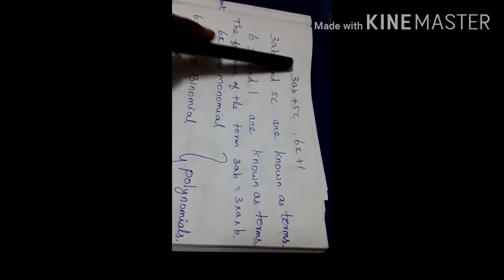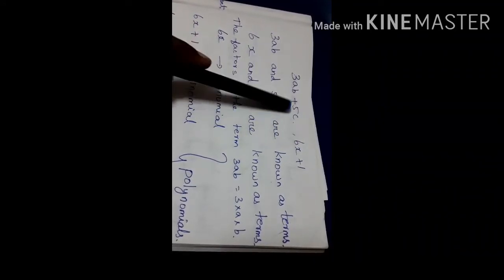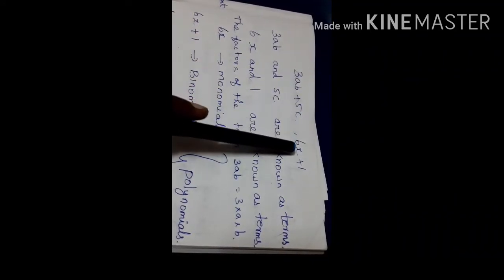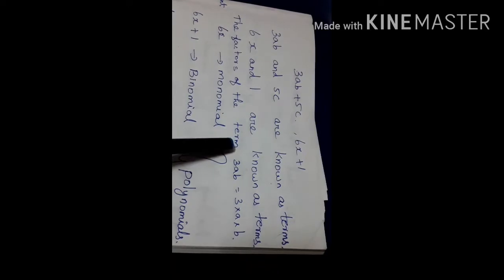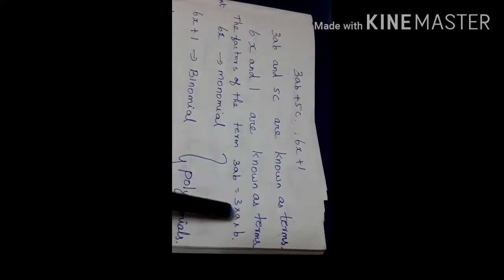This is the first term. This is the second term. 3ab is the first term and 5c is the second term. Next, 6x plus 1. 6x is known as the first term. 1 is the second term. So these are known as terms.